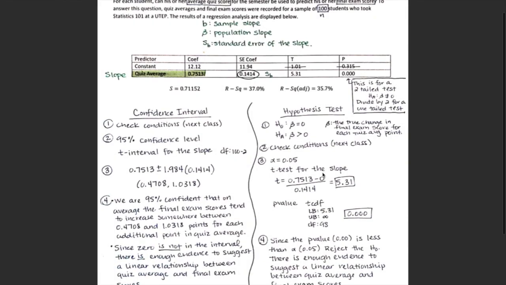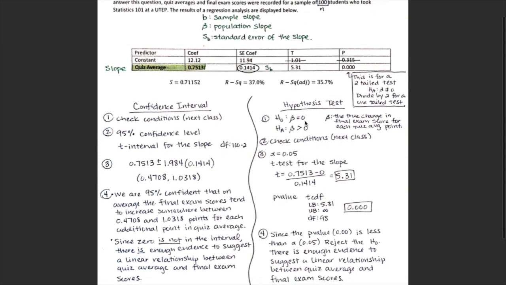About the example for the hypothesis test. So you have your null and alternative hypothesis. The null is that the population slope is 0. Again, they didn't really give me anything. This is the general one, that it is 0. There isn't any real relationship, or that it's greater than. And I want to say greater than because if your quiz score goes up, is your final exam score going to go up? That's the relationship I chose. If you chose two-tailed or less than, you think it's backwards, that's fine. They didn't give you anything in this problem, so I just chose these two.